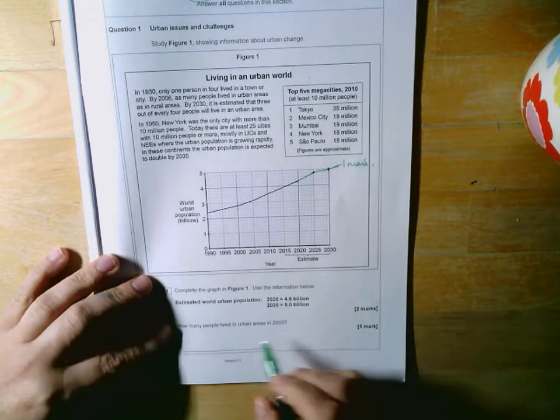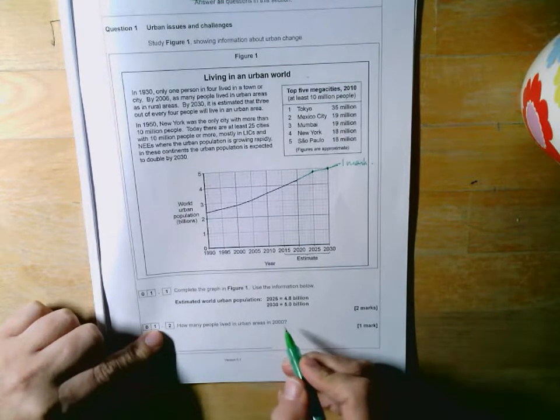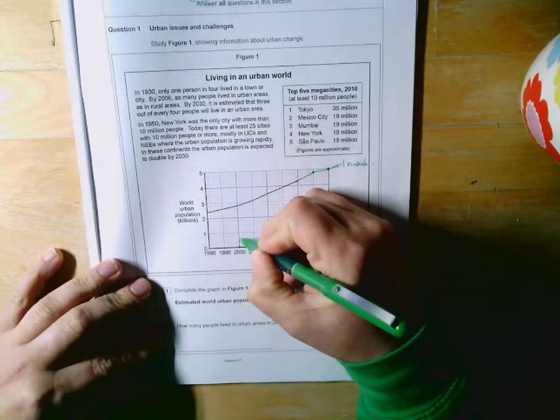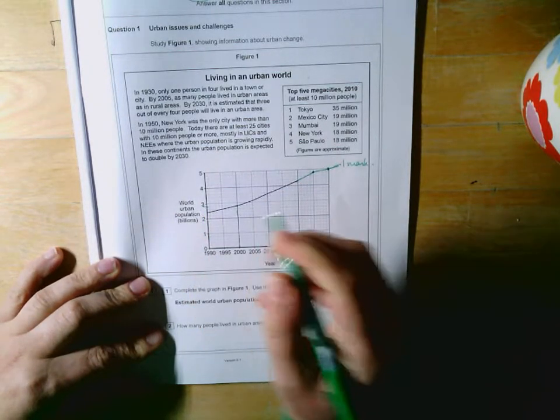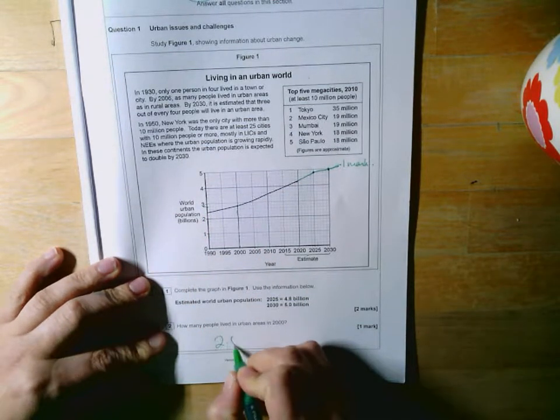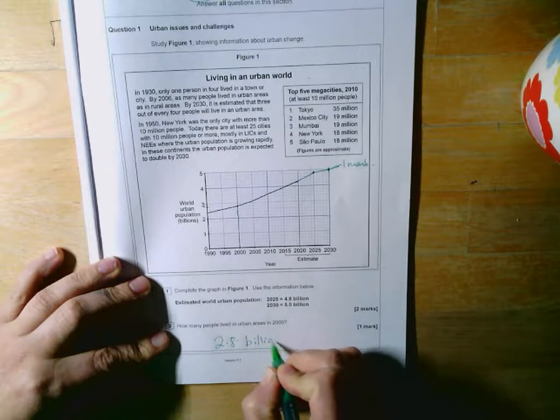Okay, how many people lived in urban areas in 2000? Find 2000, up you go, and go across, and we can see that it is 2.8. You didn't get the mark unless you wrote billion. Okay.